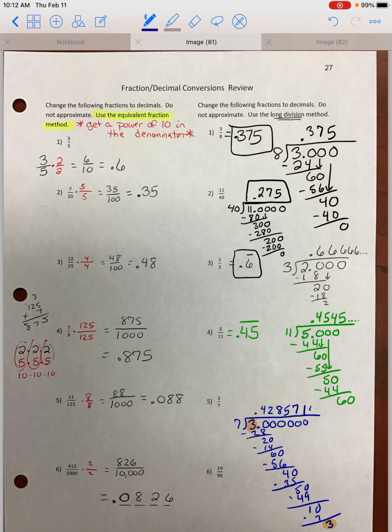So it's going to go back to 4, and it's going to go 4, 2, 8, 5, 7, 1, and it's going to keep repeating. So for the sevenths, it actually goes out 6 places before it repeats. So I want to write all 6 of them down and put a bar over the whole thing.